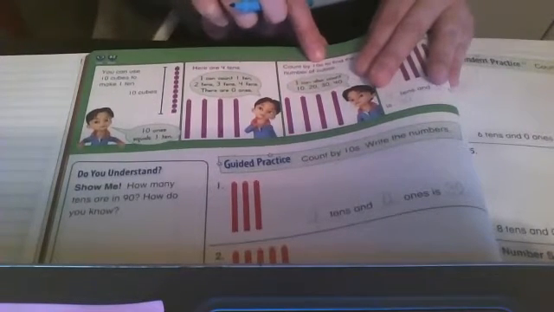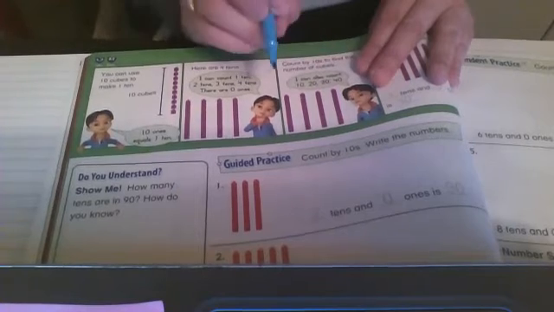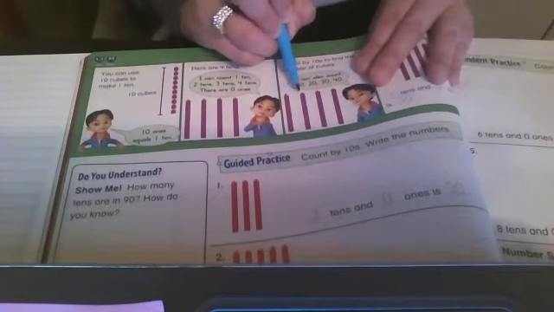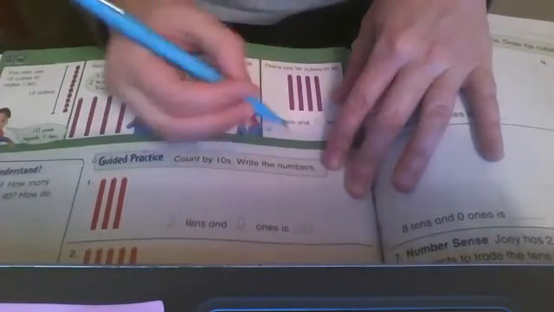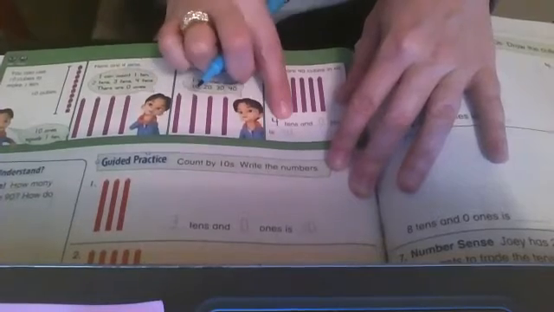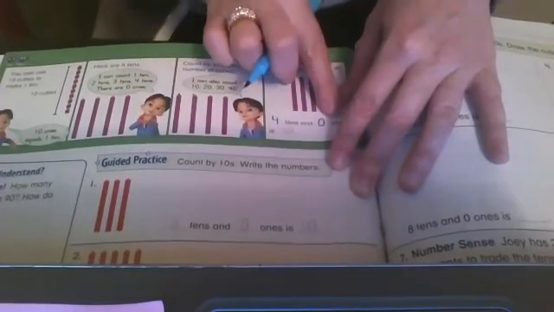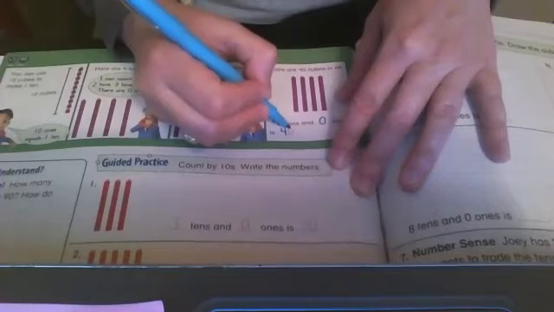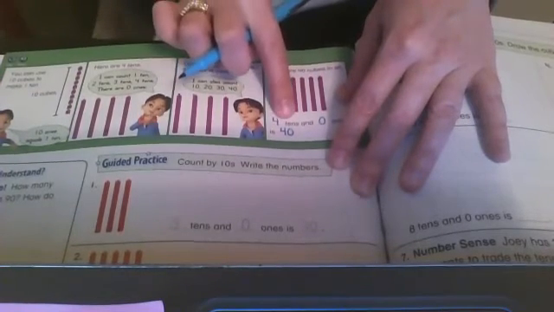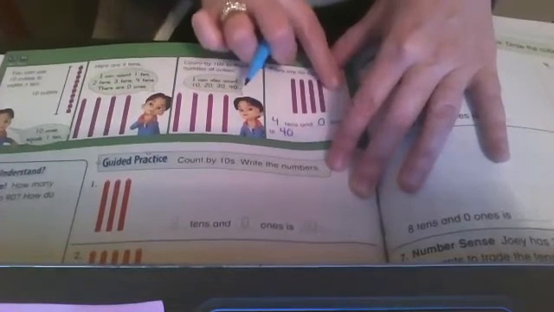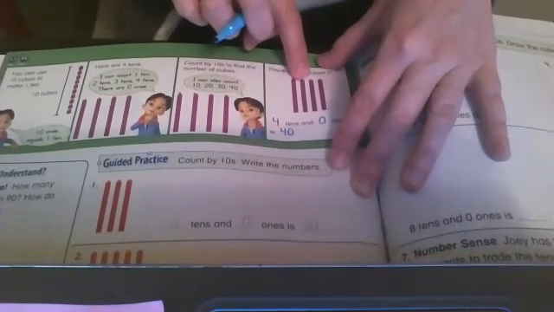It says count by tens to find the number of cubes. So that would sound like this: 10, 20, 30, 40. Okay, so to sum up that information, you can look at this last box where it says there are 40 cubes in all, and that is modeled as 4 tens and 0 ones is 40. Okay, you can see we have 1, 2, 3, 4 groups of tens, so 4 tens, and 0 ones, there's none left over, is 40. 10, 20, 30, 40.